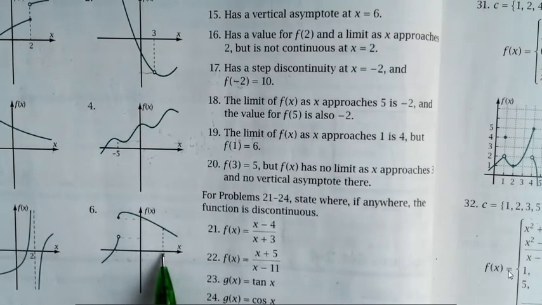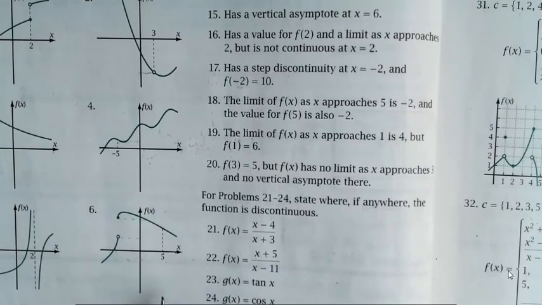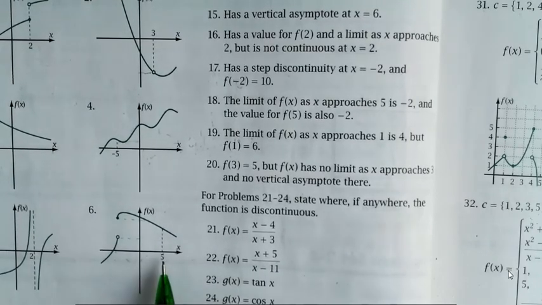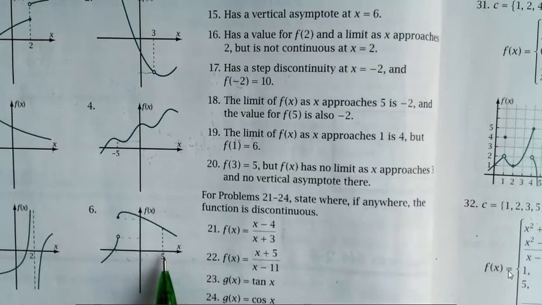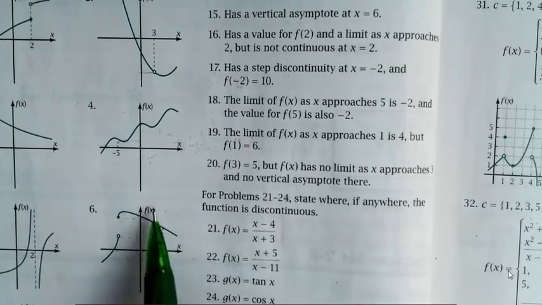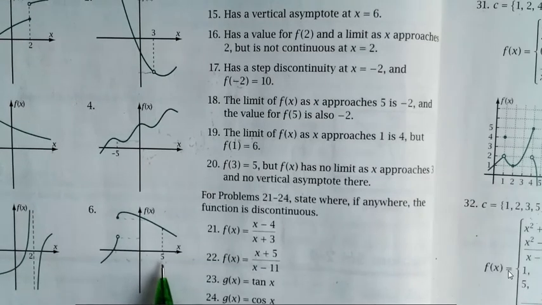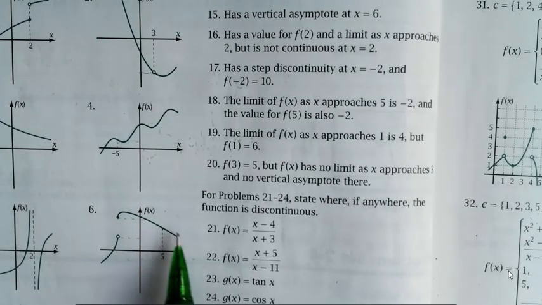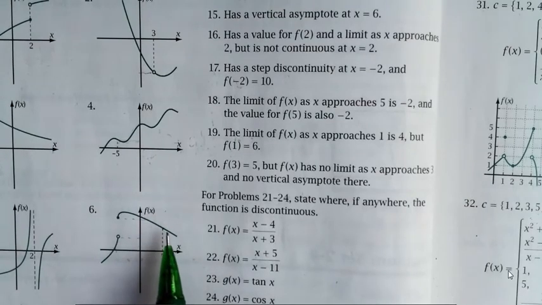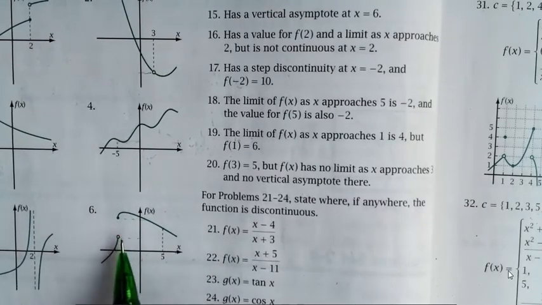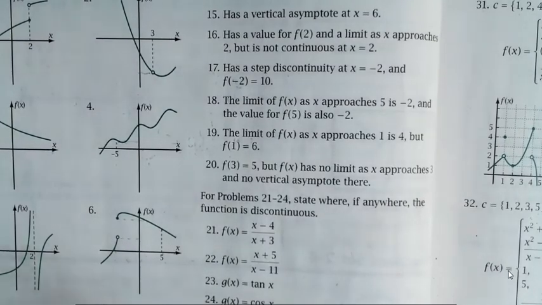So at x equals 5, are there left and right limits? Yes, there are. So is there a limit at x equals 5? Does that limit exist? Yes, it does, because both the left and the right limits exist. And is it continuous at x equals 5? Yes, it is. Okay, you can put your pencil down and not have to pick it up. Over here it's discontinuous, but that's not what they asked us. Okay, so just be careful with that.